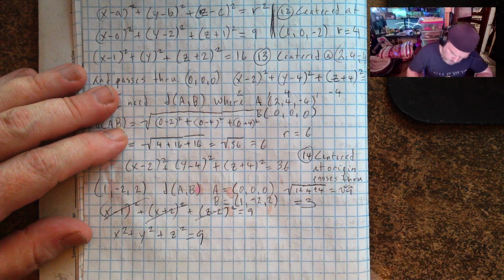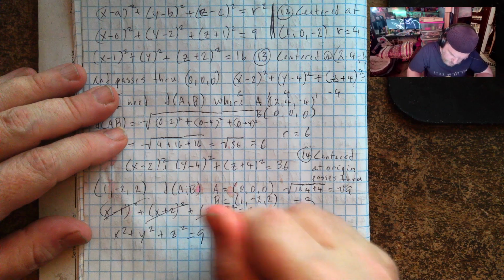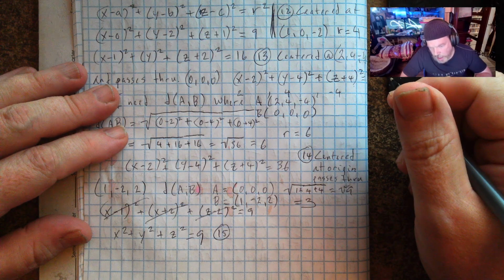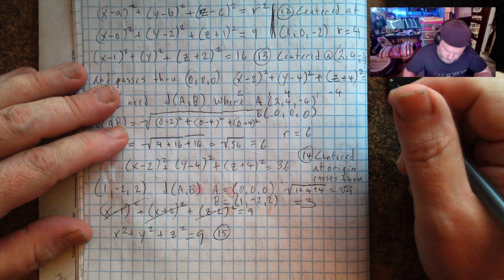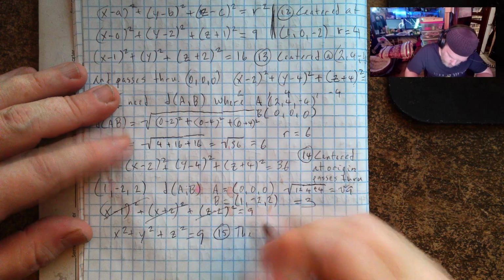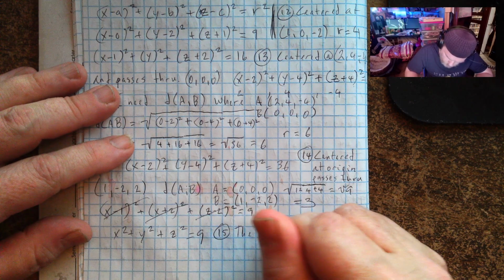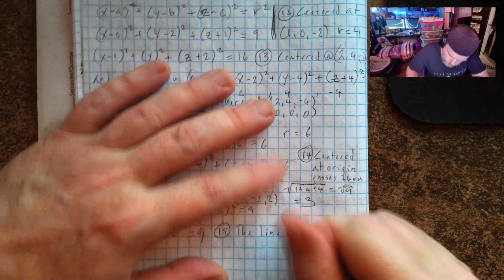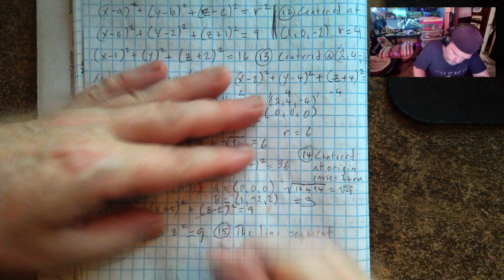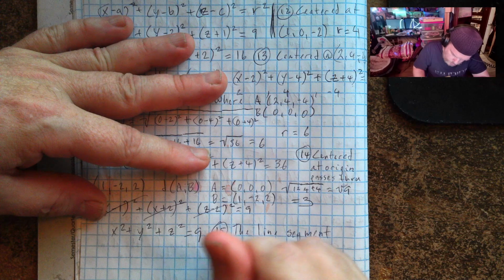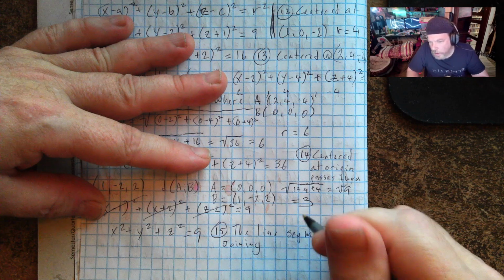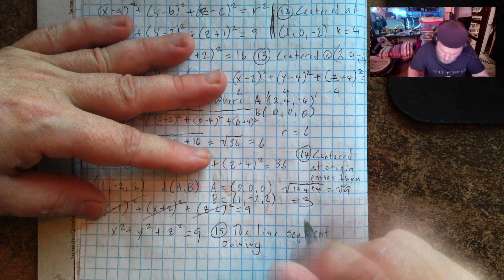Let's see. How am I looking here? 15. The line segment joining 0, 4, 2.